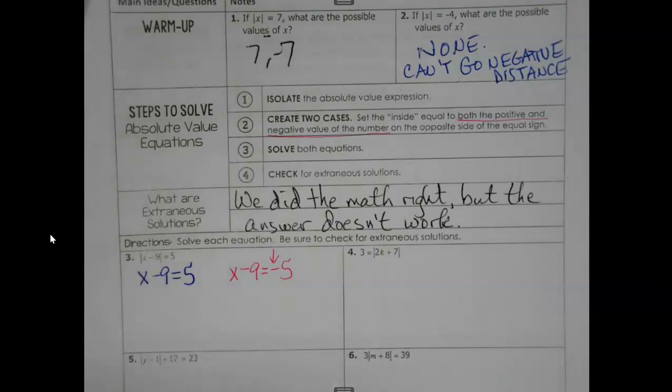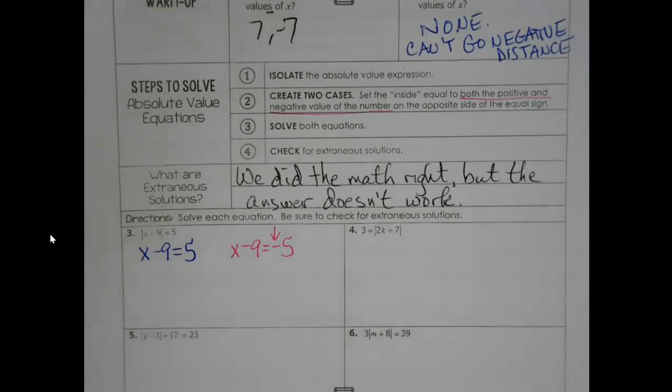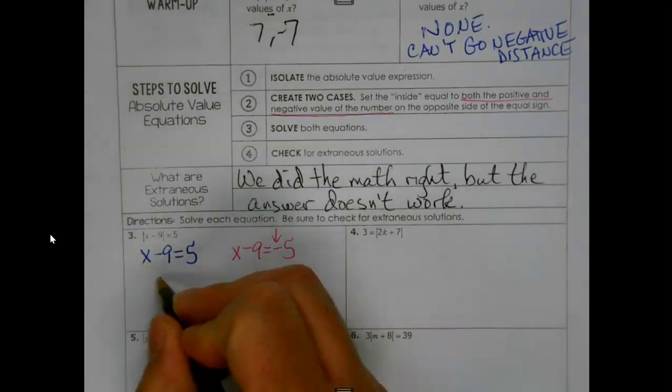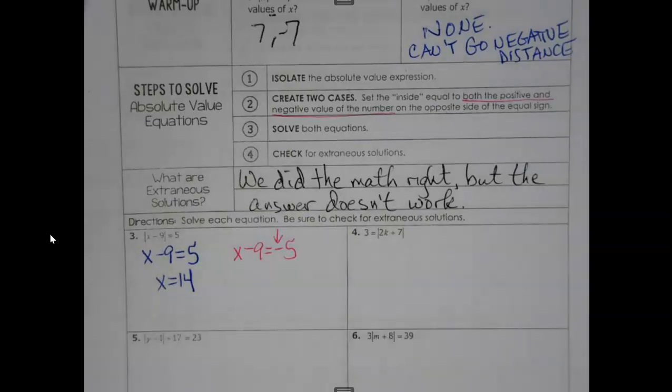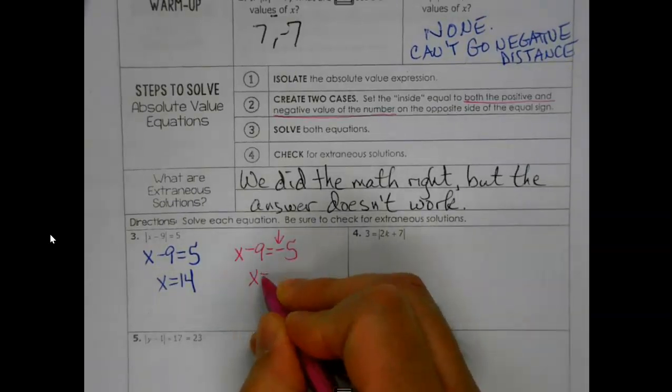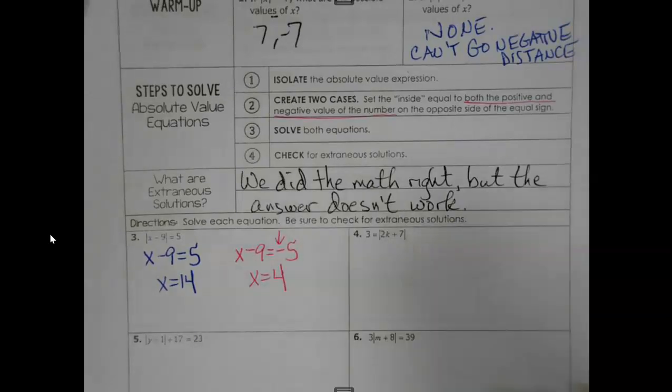But again, the absolute value bars aren't there anymore, so these are both going to be doable. Add my 9. Add my 9. But before I circle, I want to double check. Since I don't have negatives, I'm feeling pretty good that this is going to be okay.